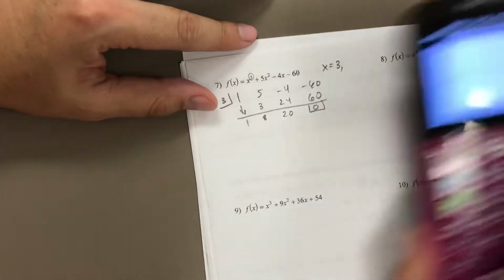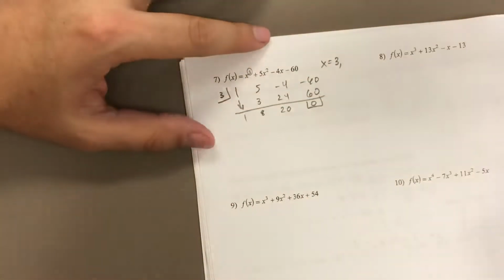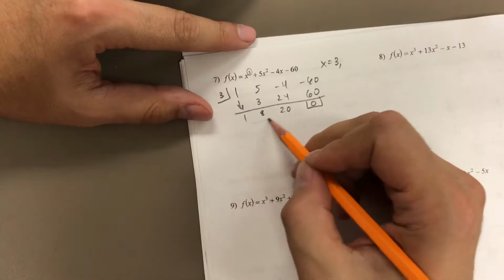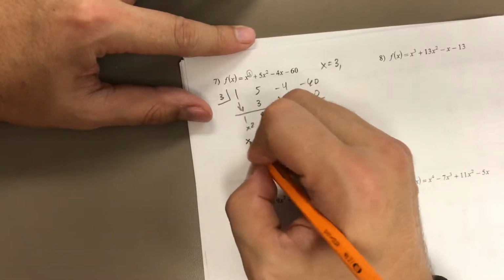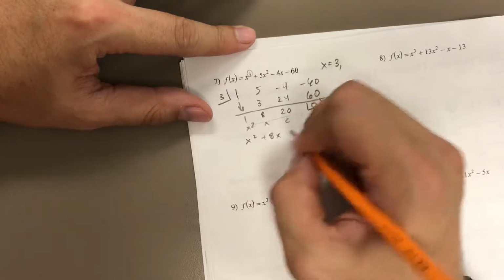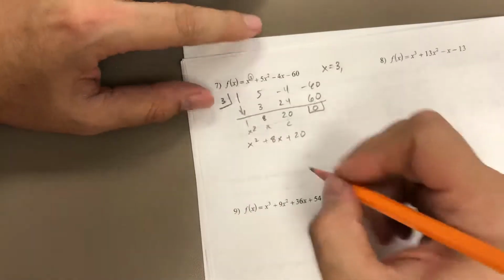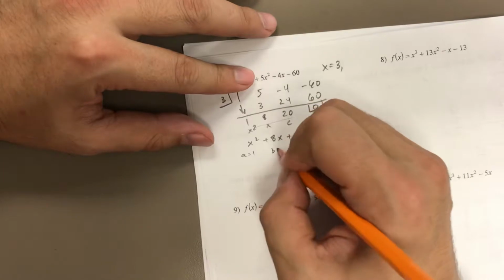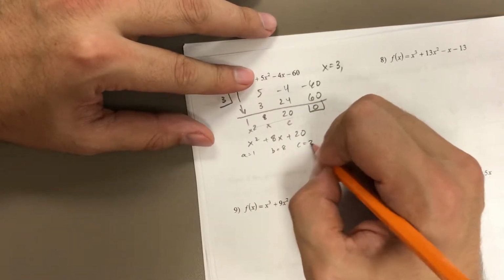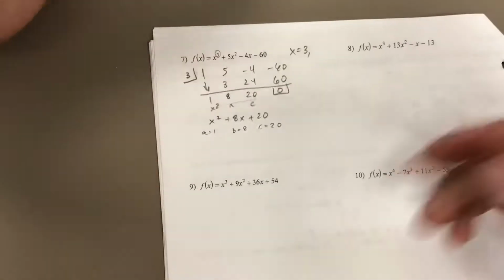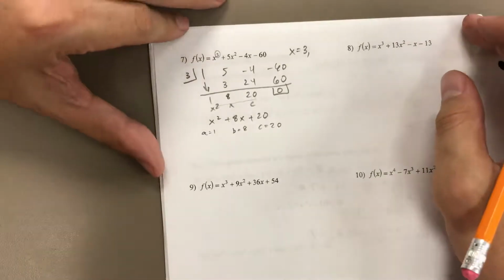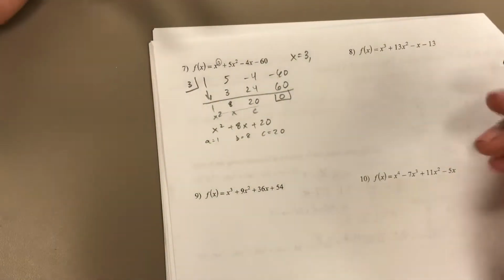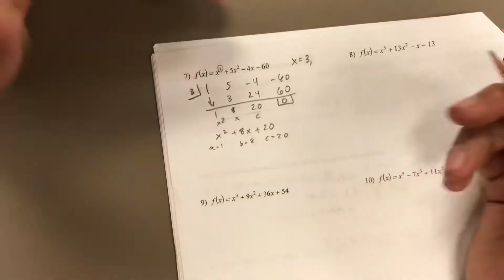So now, since I don't see any other zeros here, I'm going to stop my synthetic division, and I have a quadratic here, because this is my constant, this is my x squared, so I have 1x squared plus 8x plus 20, and that gives me an a value of 1, a b value of 8, a c value of 20. So I plug it into the quadratic formula and find my other two zeros. It'll always give you two zeros unless you have a perfect square, in which case you should see something different on your calculator that allows you to use that as a zero a couple times.